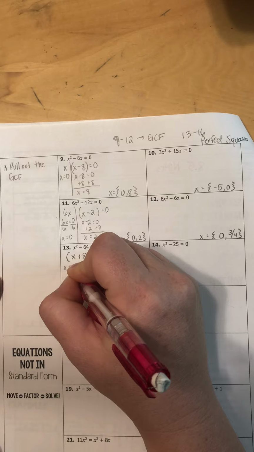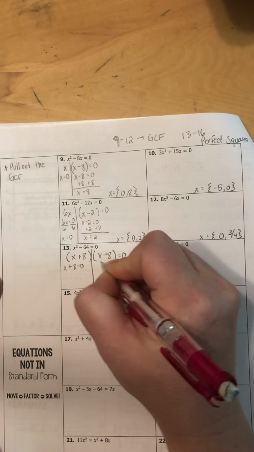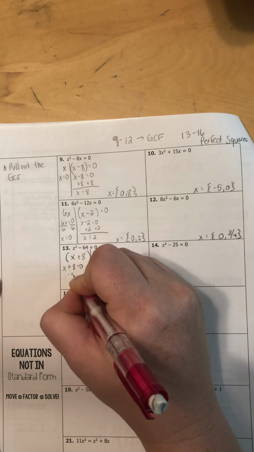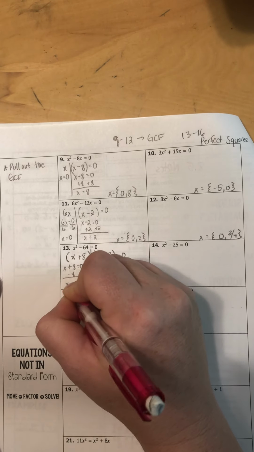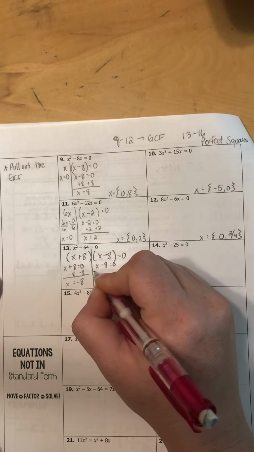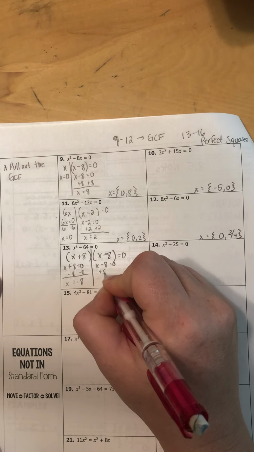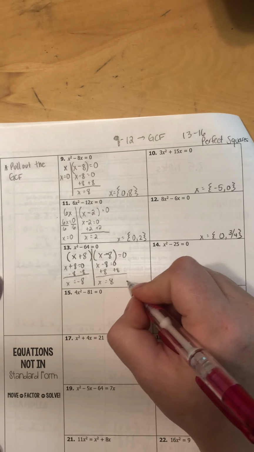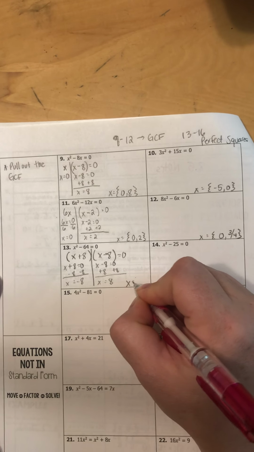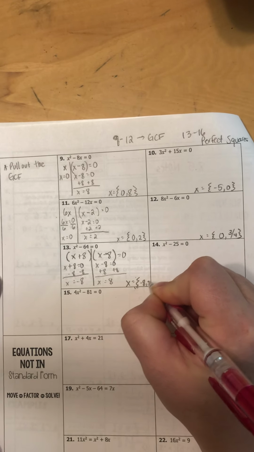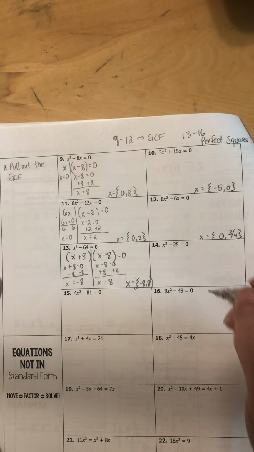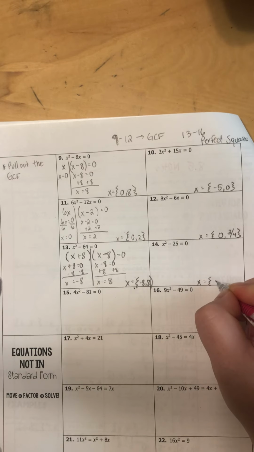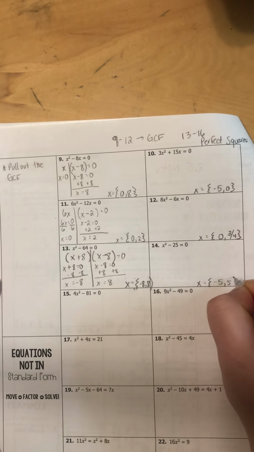So x plus 8 equals 0 and x minus 8 equals 0. Subtract 8, so x equals negative 8. Add 8 on the other side, so x equals positive 8. So what are your x's? x is equal to negative 8 and 8. And this one, 14, is about the same thing, and you're going to get negative 5 and 5.